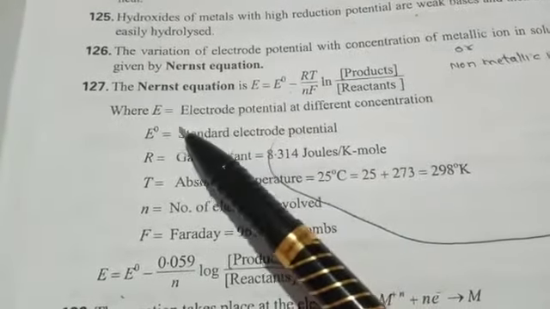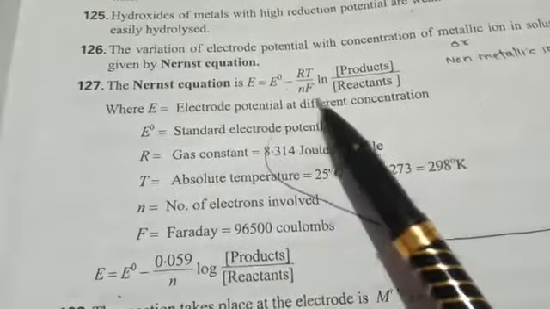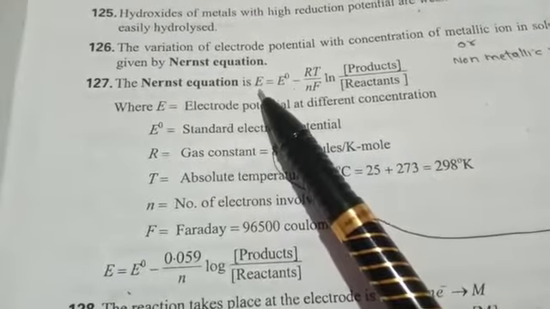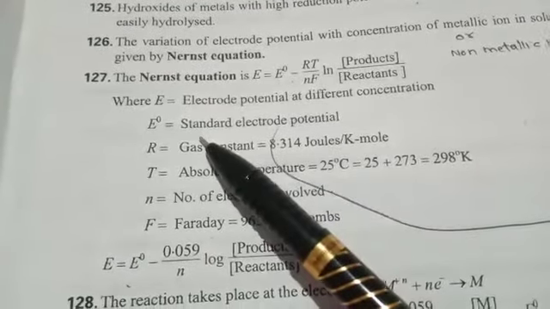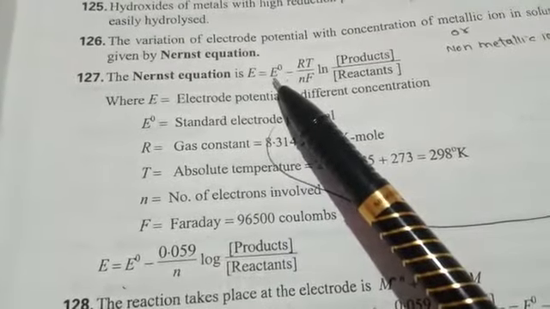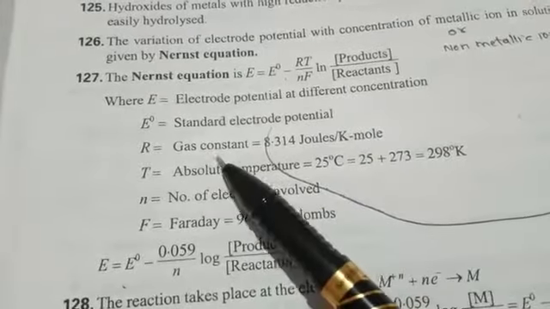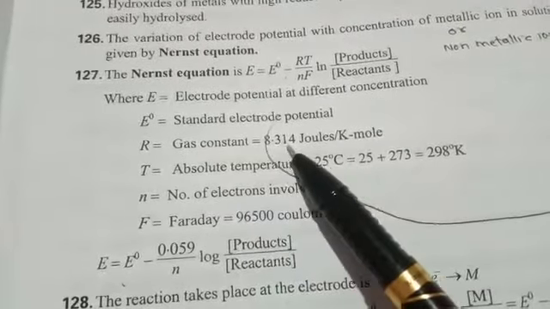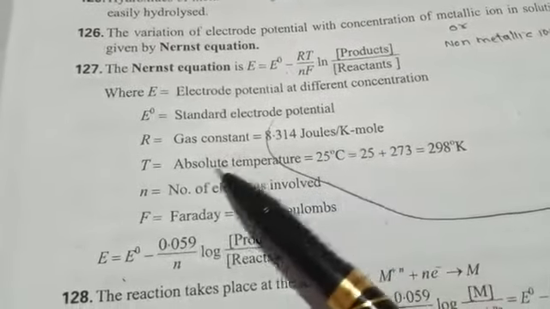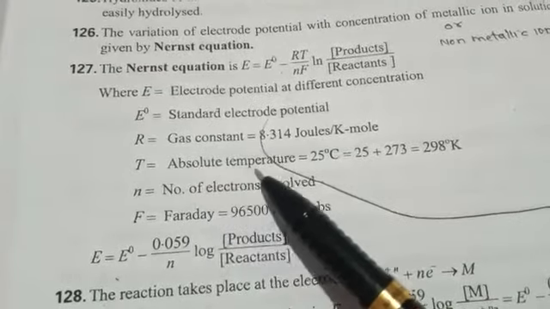E is the electrode potential of a cell at different concentration. So whatever the electrode potential is for a cell, that is taken as E, and E naught is the standard electrode potential. R, we know, is the gas constant whose value is 8.314 joules per Kelvin mole. And T is the absolute temperature.